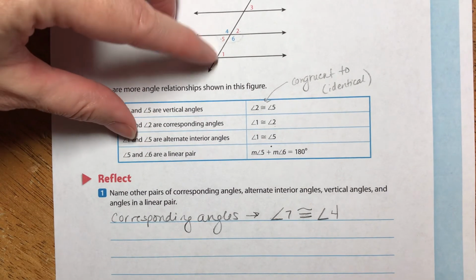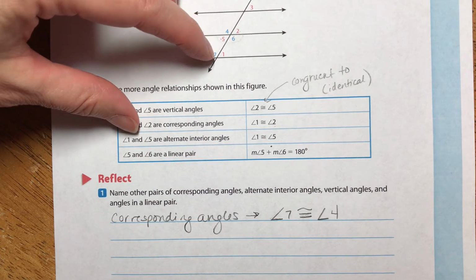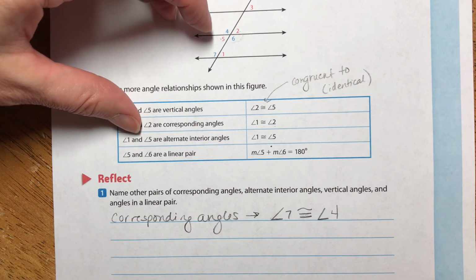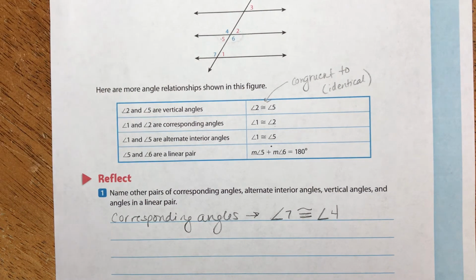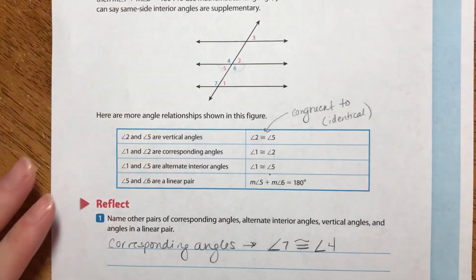Okay. Are there other corresponding angles? Sure. 1 and 2 are corresponding. 7 and 4 are corresponding. 2 and 3 are corresponding. If they had given me more numbers up here, there would be more. Sorry, I'm getting off the page.